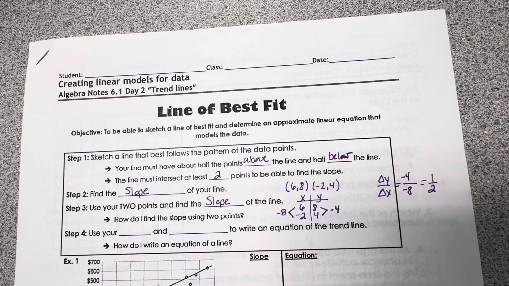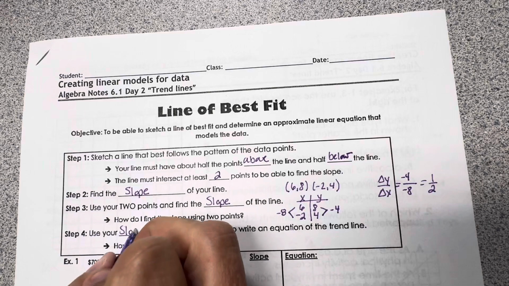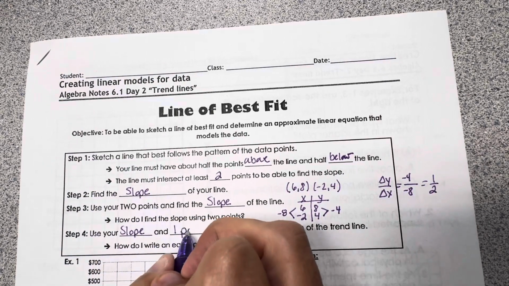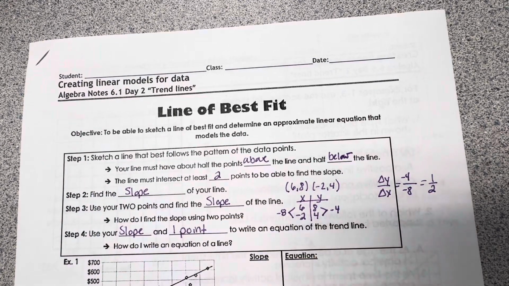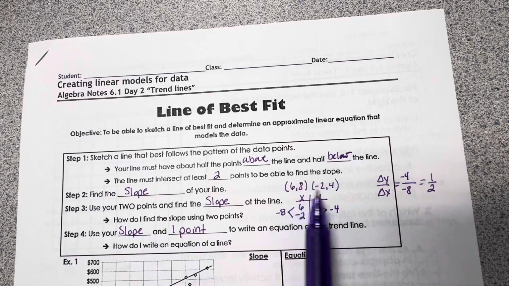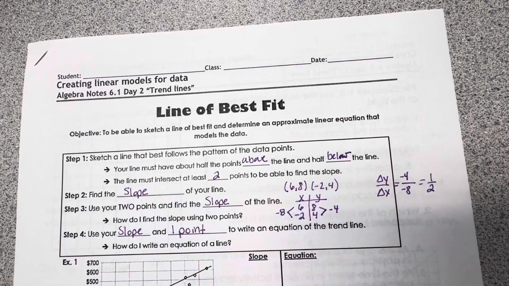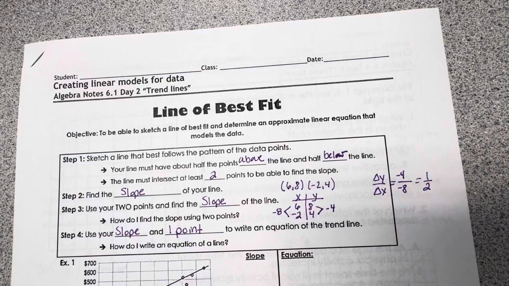In order to write the equation, you're going to use your slope and 1 point to write the equation. It doesn't matter which point you pick as long as it's on the line. So here, if these 2 points were on the line, I would just pick one of those. All right, so let's go ahead and review.